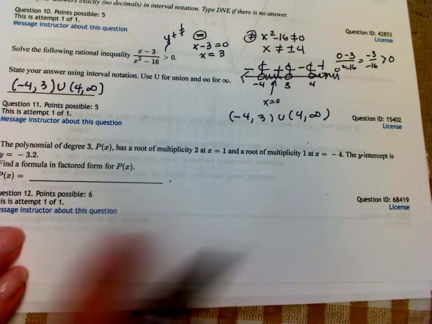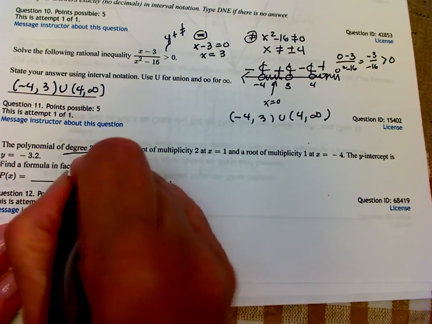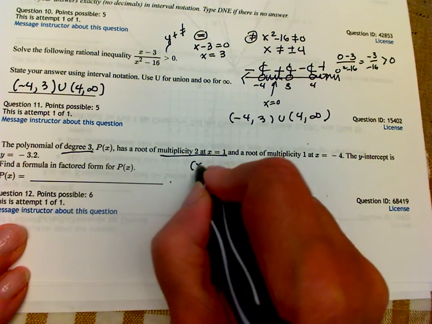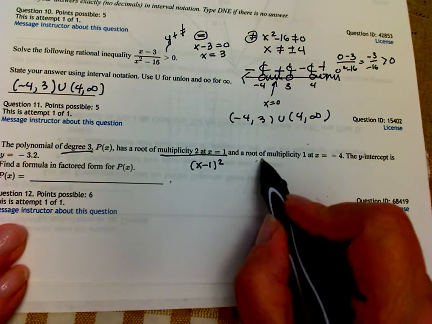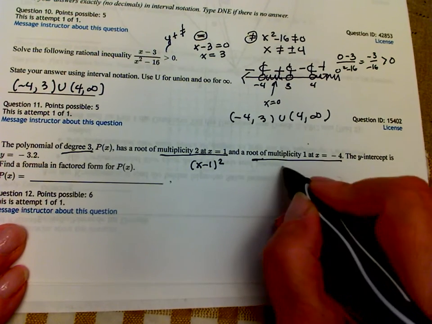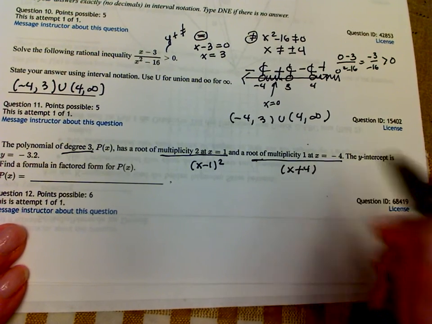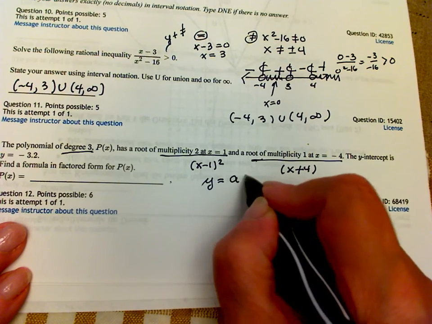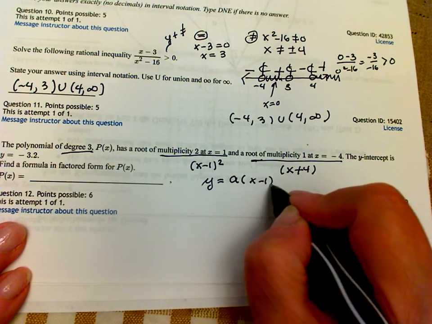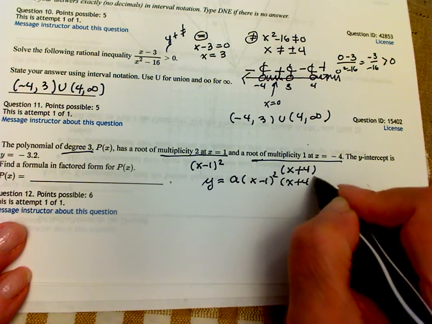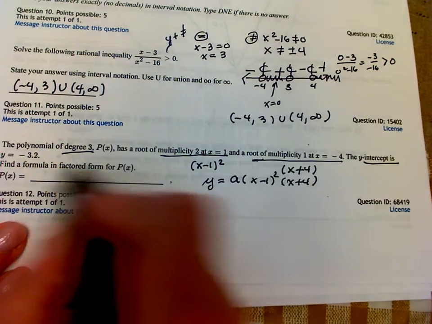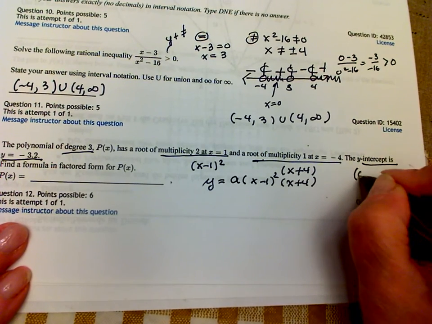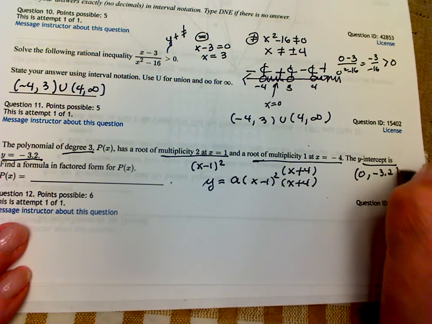Now this says the polynomial of degree 3 has a root of multiplicity 2 at x equals 1, so that's x minus 1 squared, and multiplicity 1 at x equals negative 4. That's x plus 4. So what I'm looking at is that y is going to be some constant times x minus 1 squared times x plus 4. Now they've given me that the y-intercept is negative 3.2. So I'm looking at (0, negative 3.2).